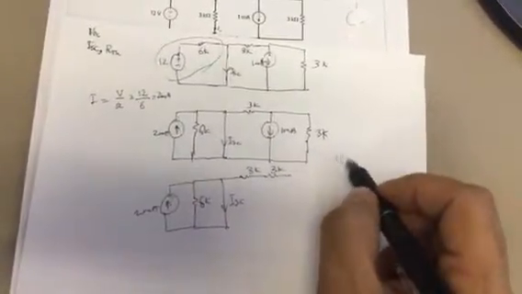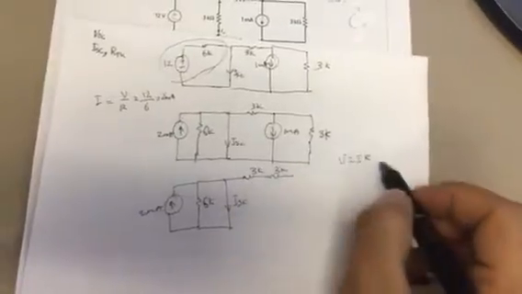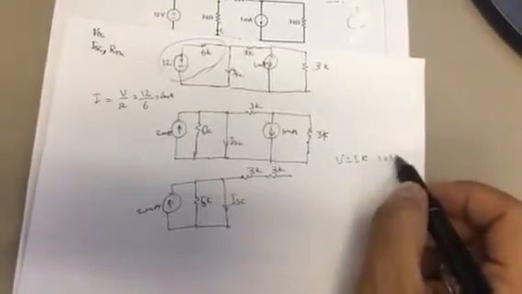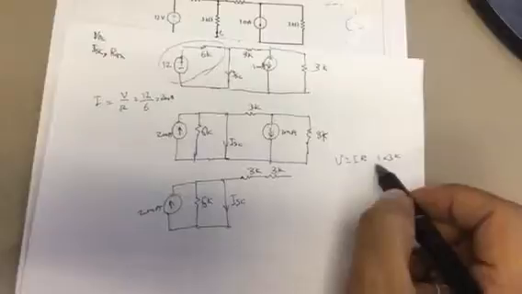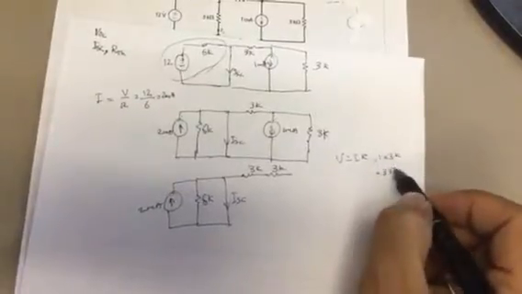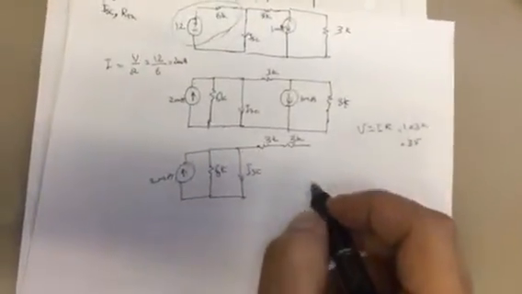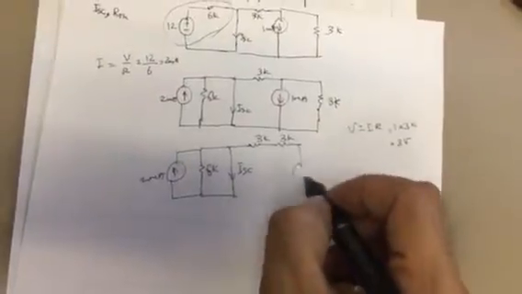My voltage is equal to IR, so it is 1 milliampere times 3K, which is going to be 3 volts. So then I have this.